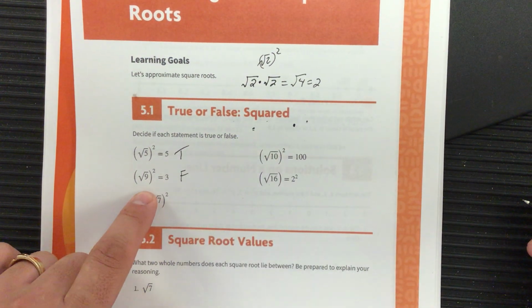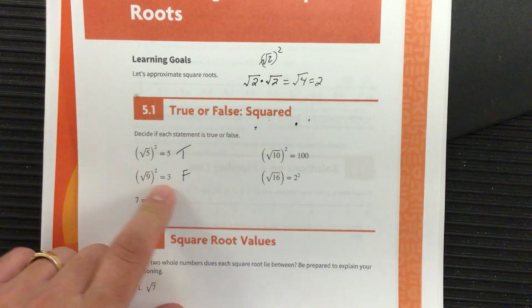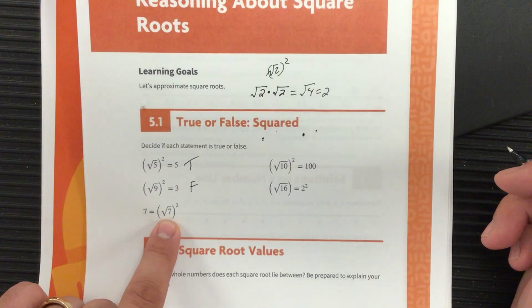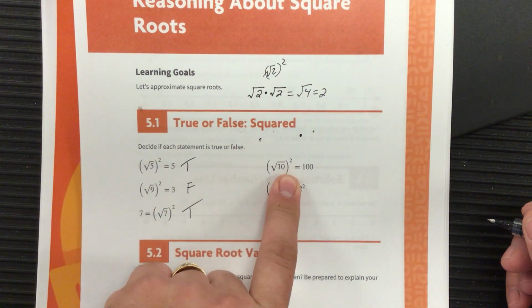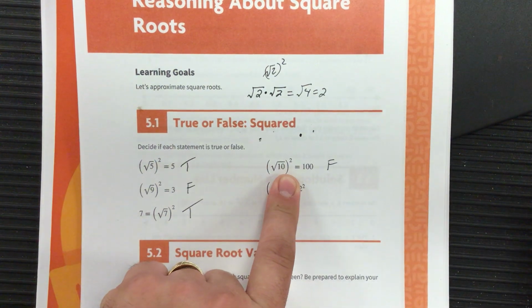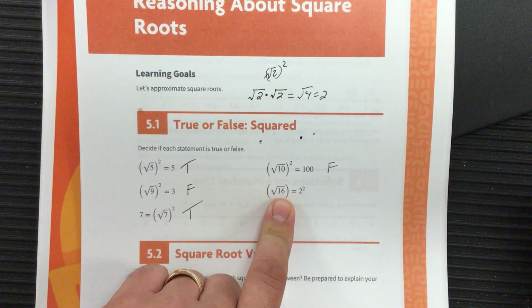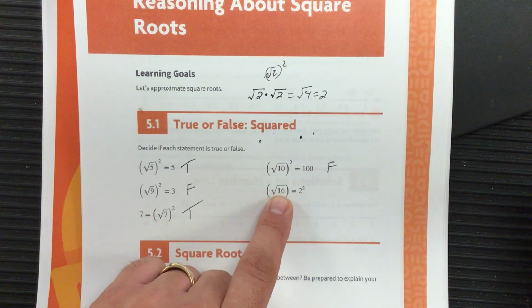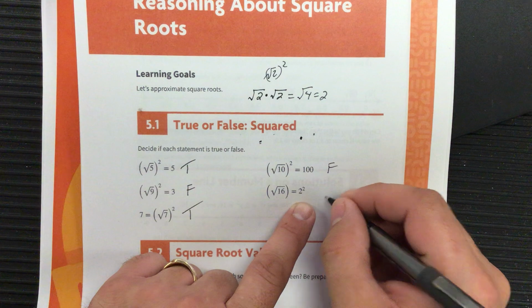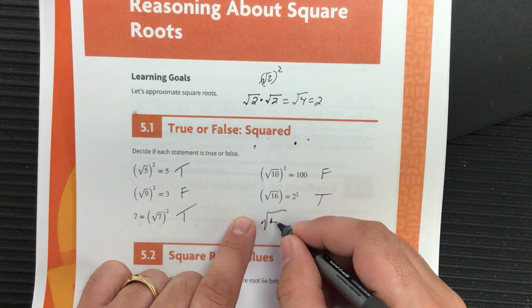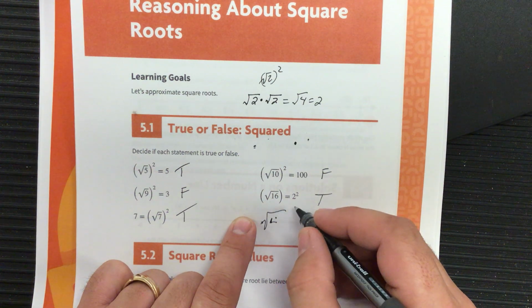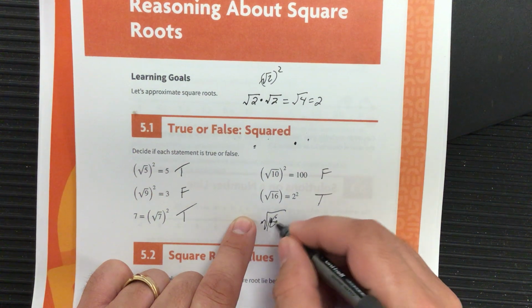Again, the square root of 9 times the square root of 9, you can look at that as the square root of 81, which is not 3. How about this one? True? False. It would be the square root of 100, which should be 10. What's the square root of 16? 4. Now that one they kind of threw you a curveball. The other ones they've been writing out, but this one says the square root of 16 equals 4.